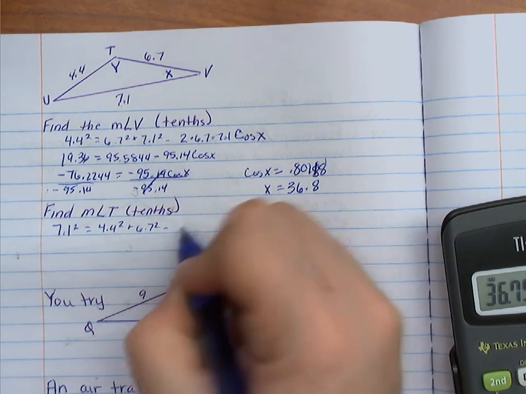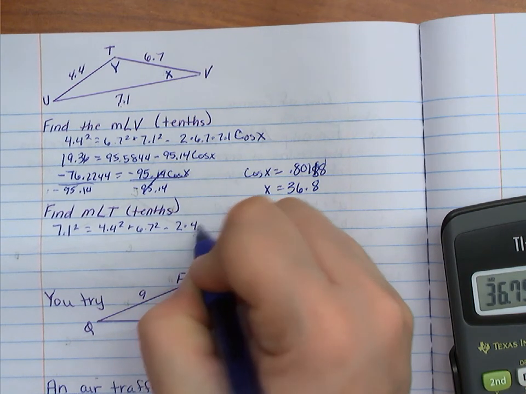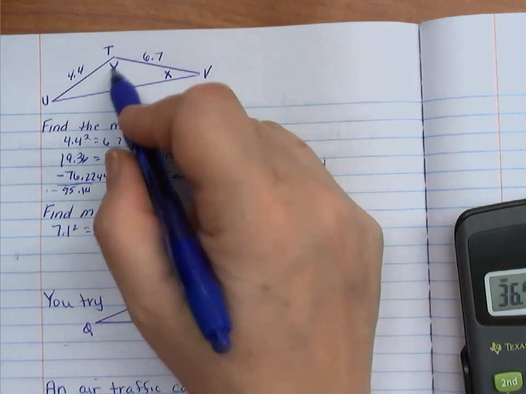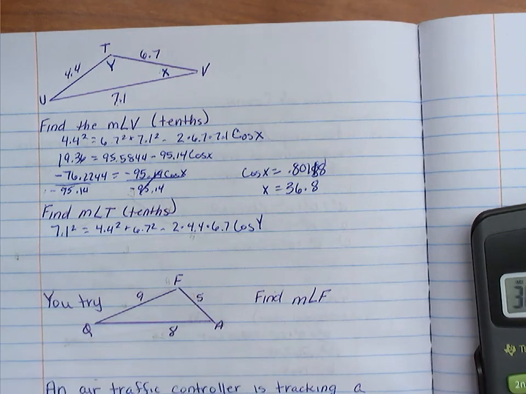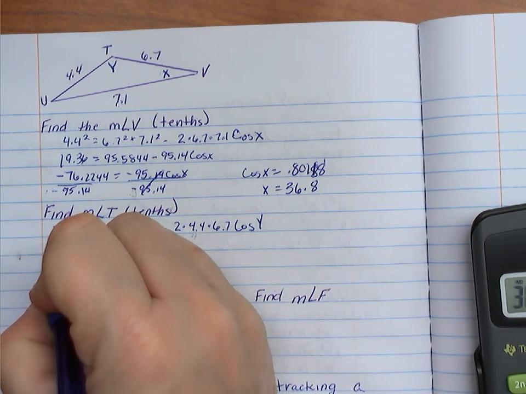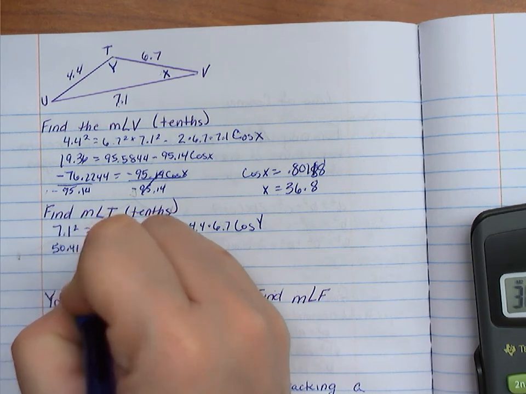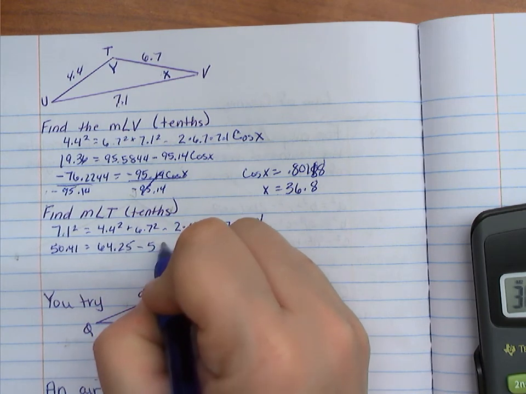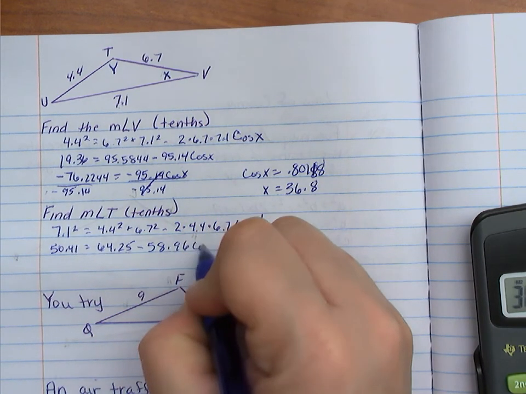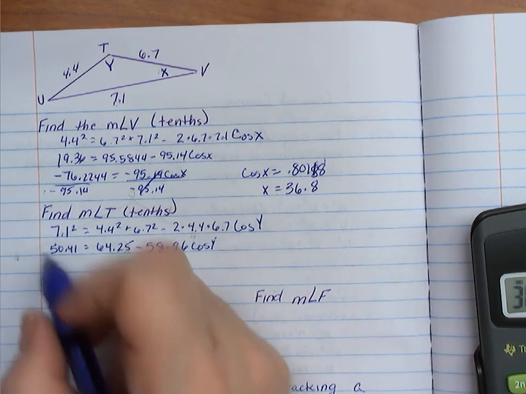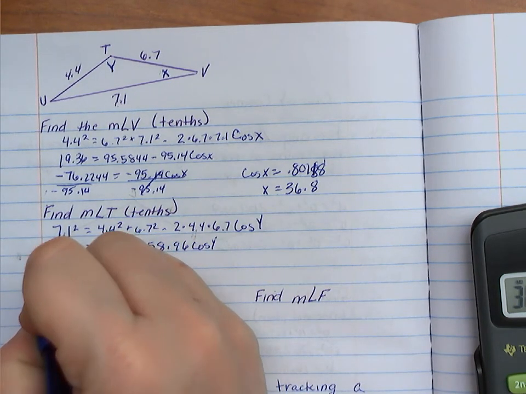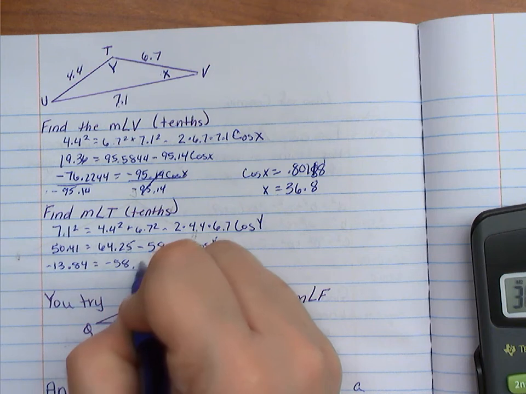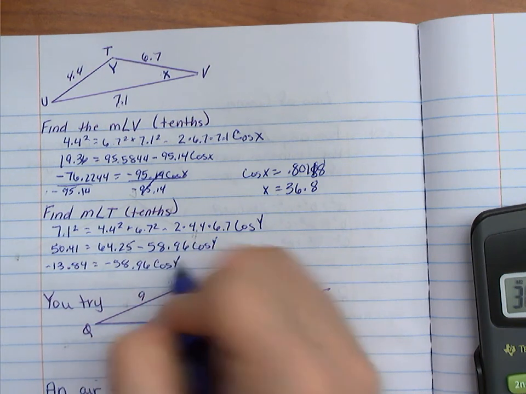squared minus 2 times the other two sides times the cosine of the angle opposite, times the cosine of y. And multiplying everything out and moving this over, that's going to give me negative 13.84 is equal to negative 58.96 cosine of y.